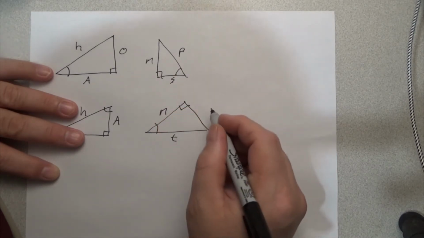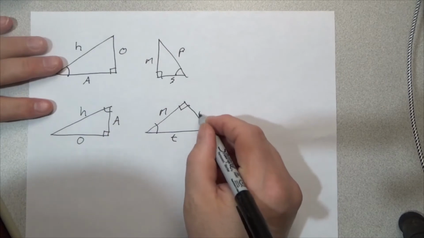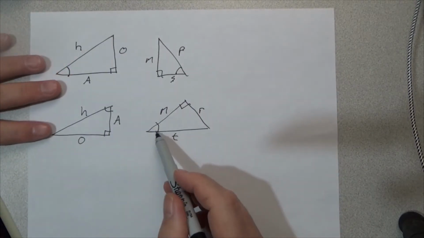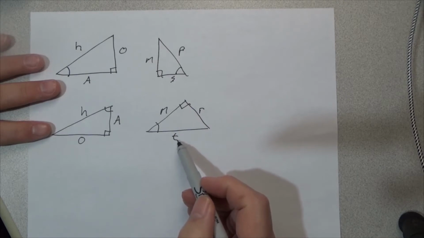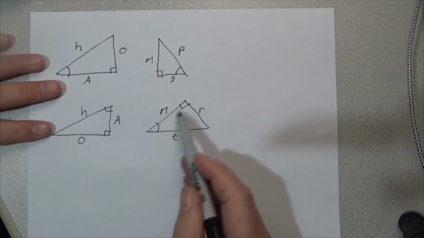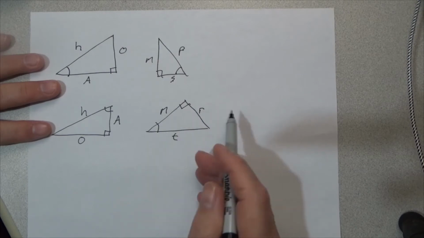T, I think is what that is. And R. So this is my reference angle. Opposite of the 90 is going to be the hypotenuse. So T is the hypotenuse. M is adjacent, so that is the adjacent side, and R is the opposite side.